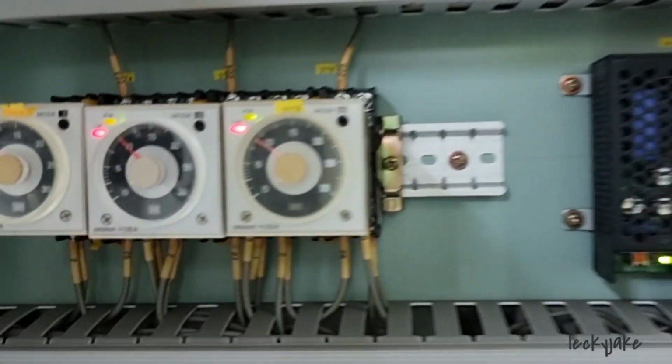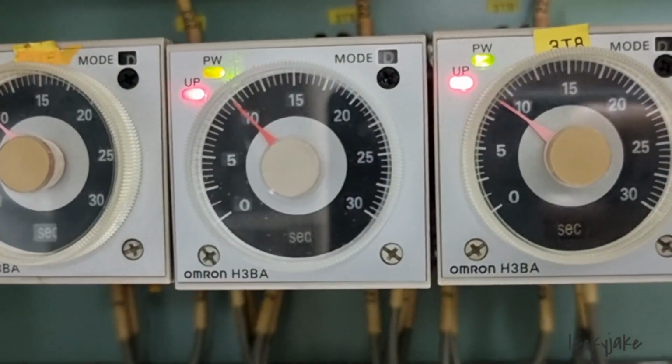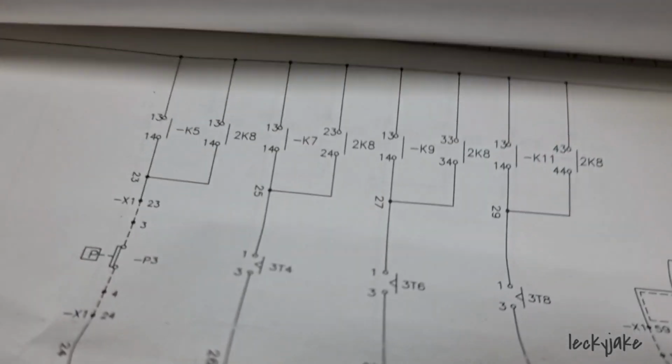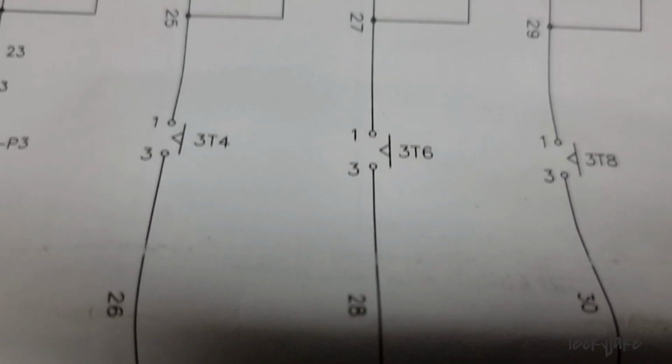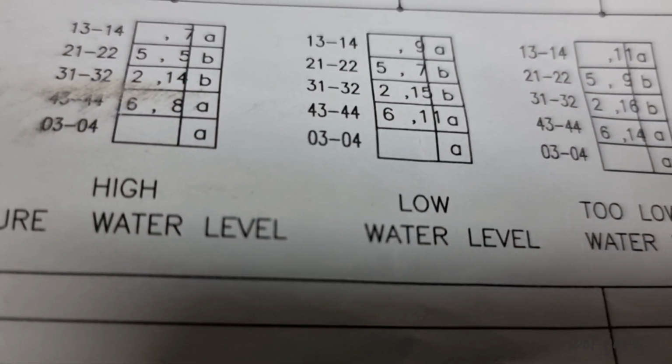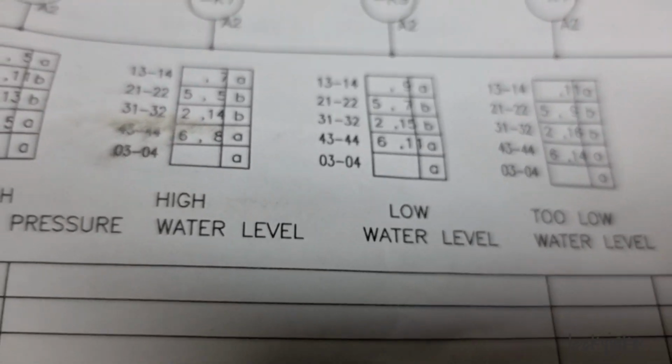So most of the time they put a timer in there and set it for 10 seconds. If the ship rolls and you have a false low water level alarm, the timer will be activated and start counting for 10 seconds, and once the vessel aligns, the alarm will reset without tripping the boiler operation. It's the same for the high water level.